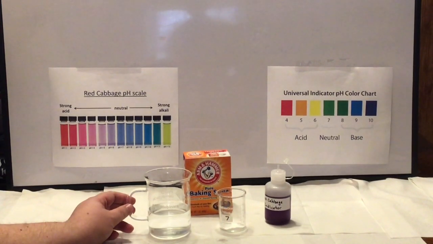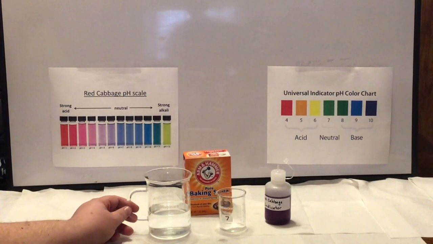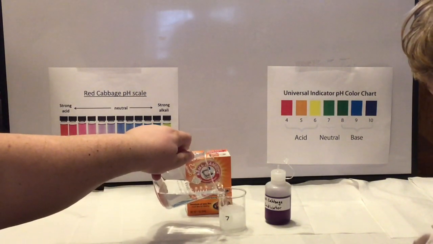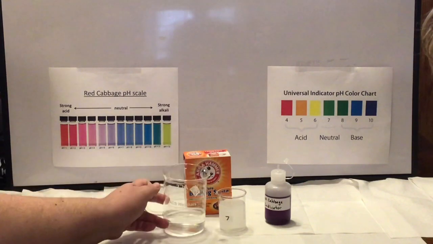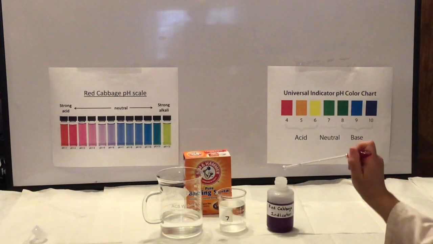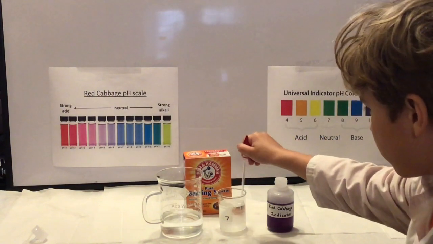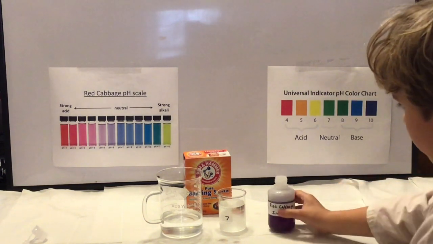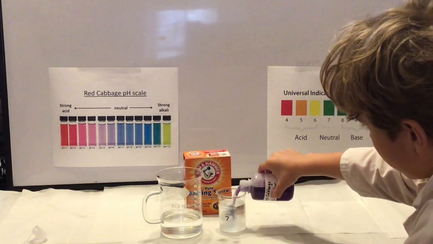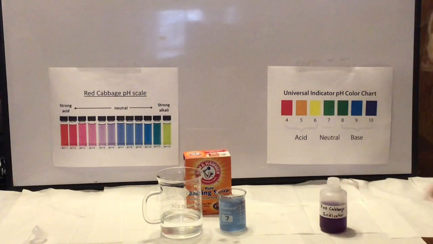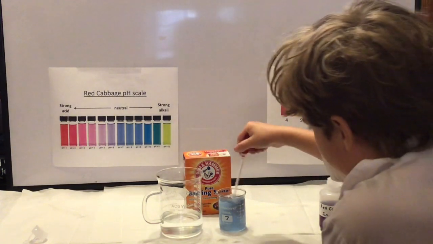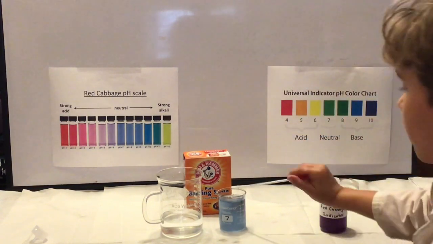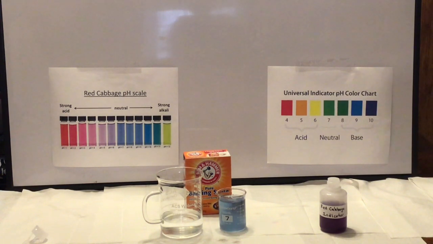Next, we went with baking soda, and here we have that solid baking soda in a beaker. So I'm adding water to give ourselves a mixture we can add our cabbage indicator to. And so Jude's going to stir that up for us, give us a little bit more of a homogeneous mixture. And now he's going to add in our red cabbage juice. And what you see is we get kind of a bluish color. Not quite green. And so it's more in that kind of 8 to 10 range on that red cabbage scale.